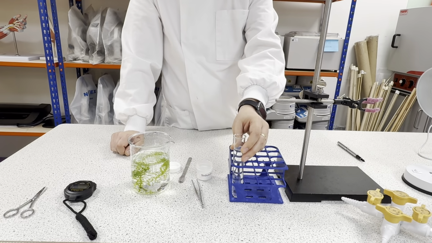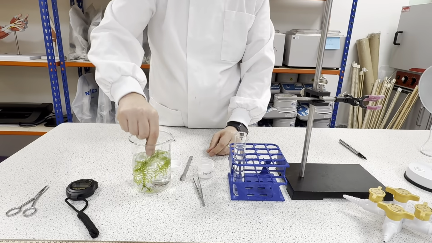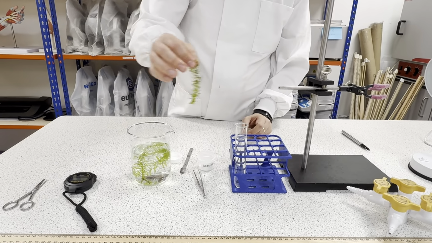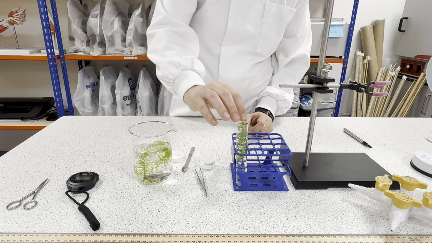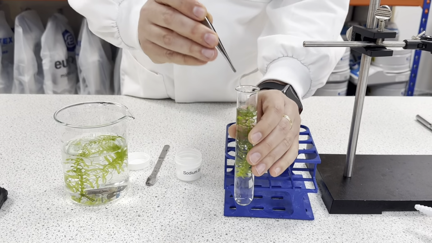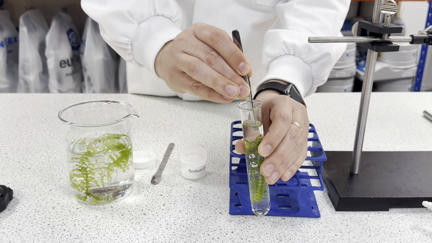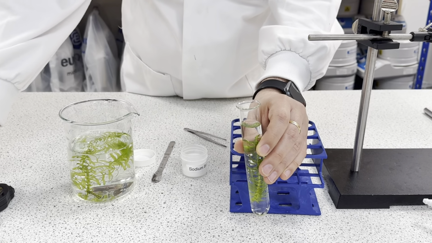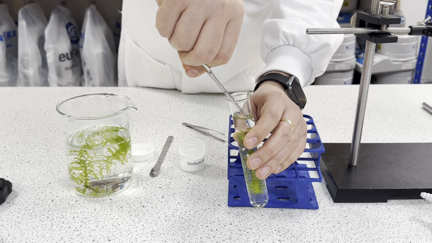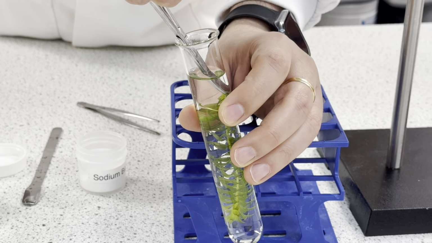Now I place it back here, and then I will pick my pond weed. Something very important, when I place my pond weed inside my boiling tube, I will use my tweezer to push it down. When it's completely submerged, using my scissor, I will cut the edge of my pond weed.